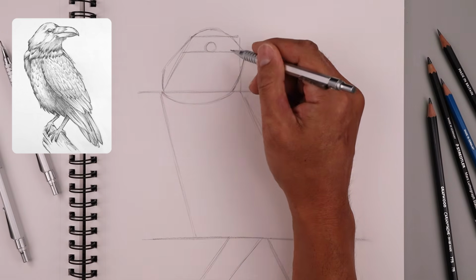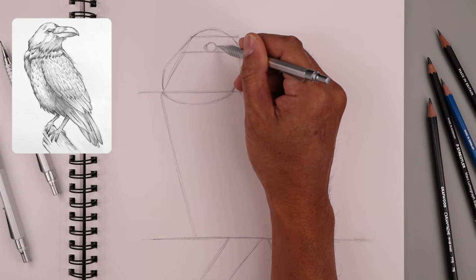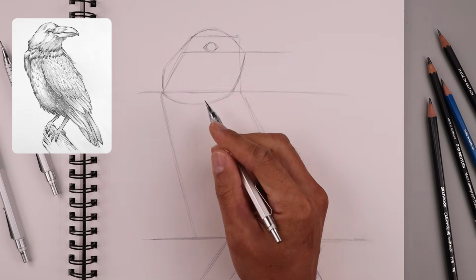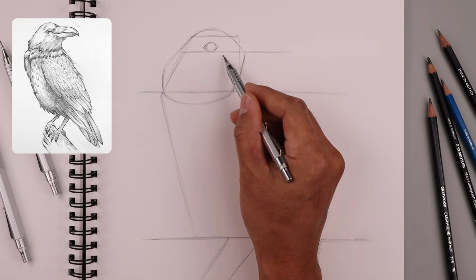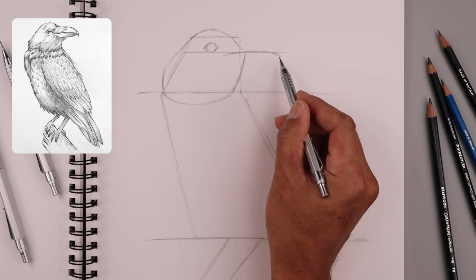Now we're going to go back to the eye. It's going to enhance the outside. Let's pull that out towards a point toward the left and right. So there's a little point on the sides. And then along this line, I'm just going to add a curve for the beak, going across. Let's bring that down toward the tip.